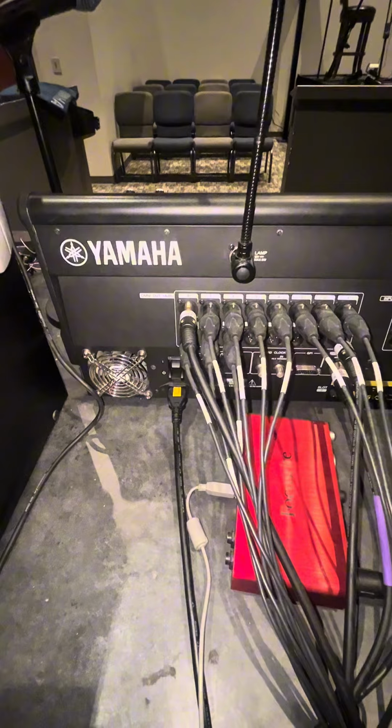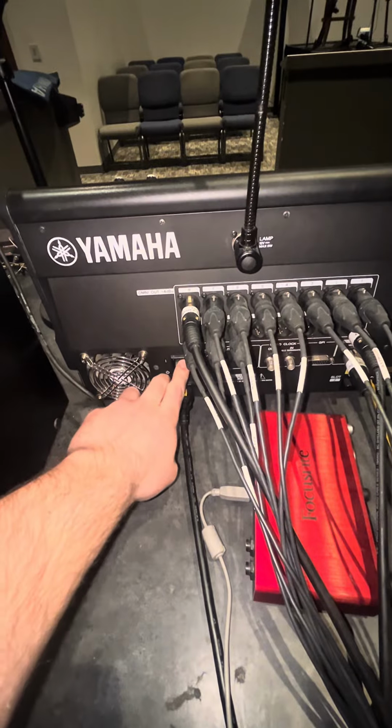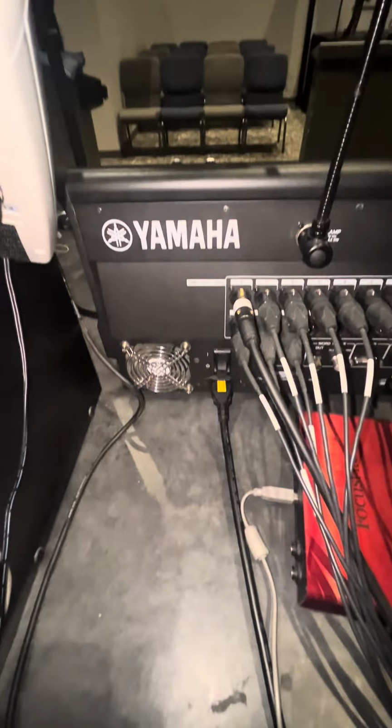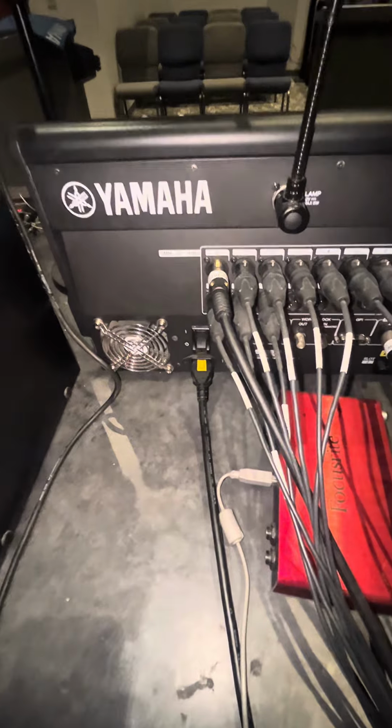All right, so we're here at the board, and the first step to running sound is going to be power. So let's kick some power on. On the back of every soundboard, there should be a power switch that looks something like this. For this model specifically, this is Yamaha QL5, and the power switch is right above the power cable.